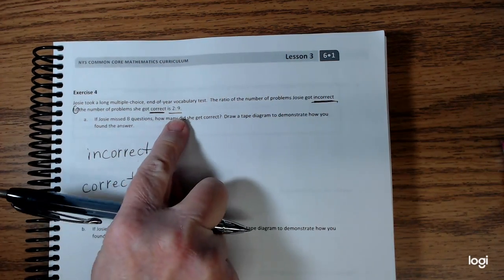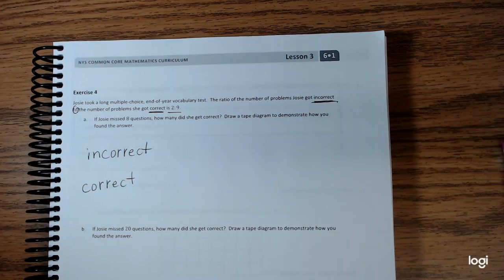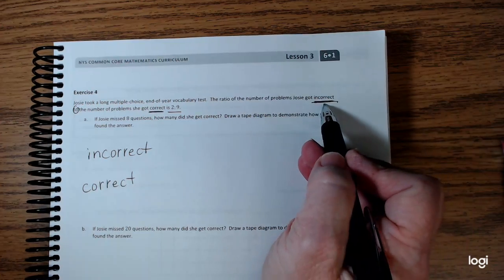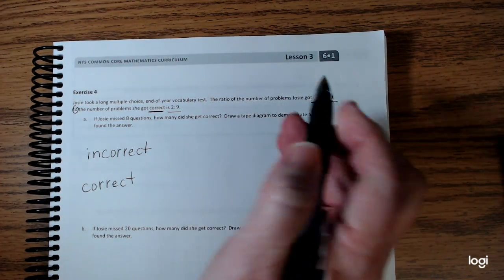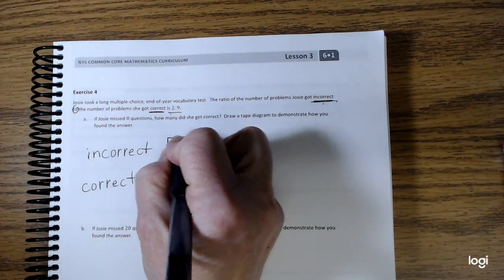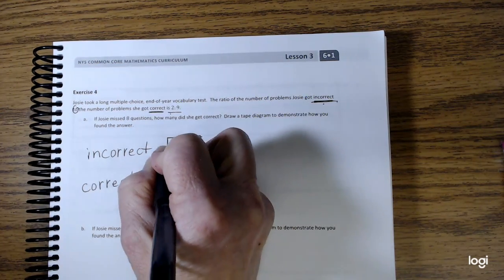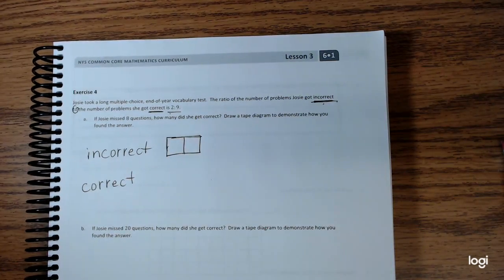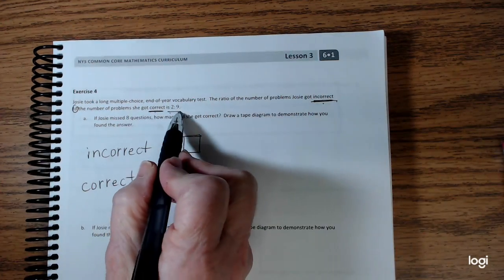All right, our ratio is 2 to 9. We need to figure out which number goes with the incorrect and which number goes with the correct. Well, we notice in the problem I underlined incorrect first because it's the first word. It goes with the first number. So incorrect is going to get 2, which means correct gets 9.